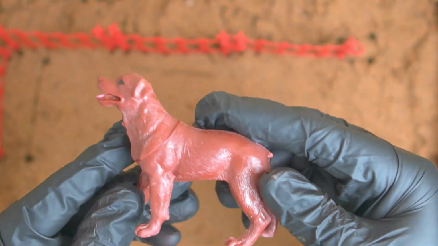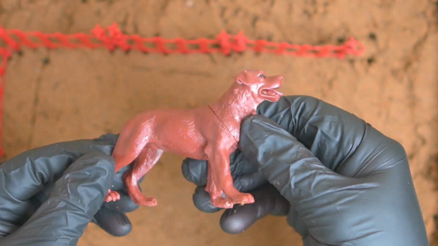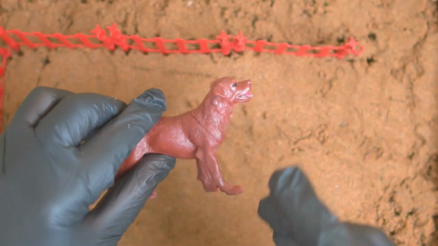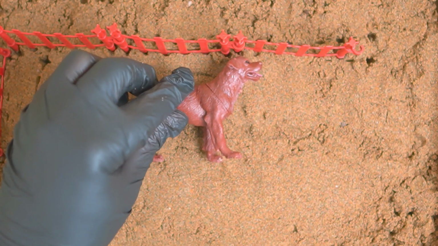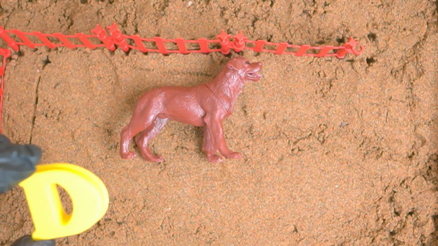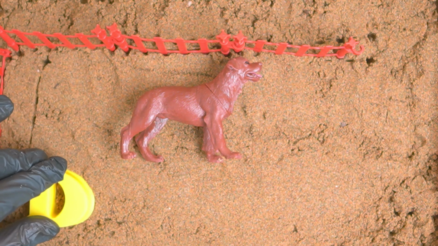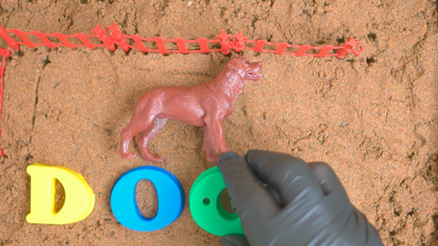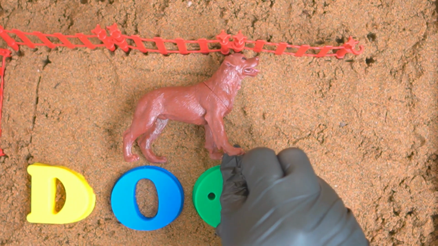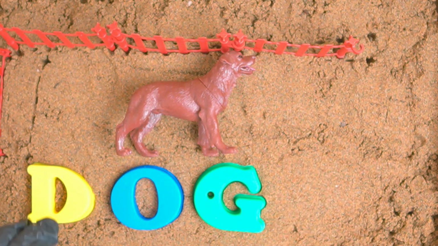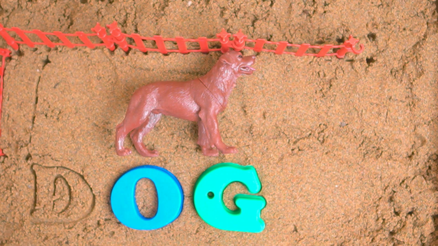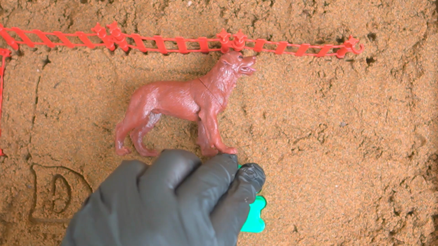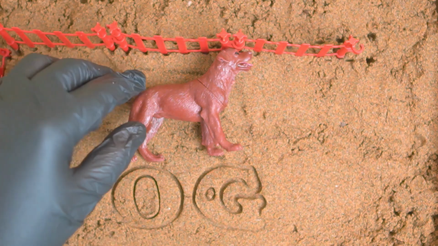Do you know this animal? This is a dog, right? Dog. D-O-G. Dog. Let's write it down. D. Then O. Then G. Dog. D. O. G. Dog.